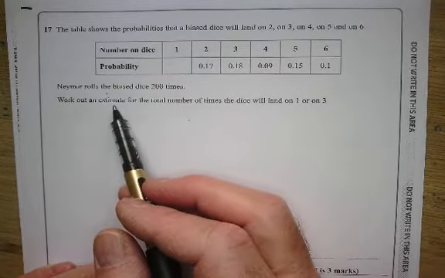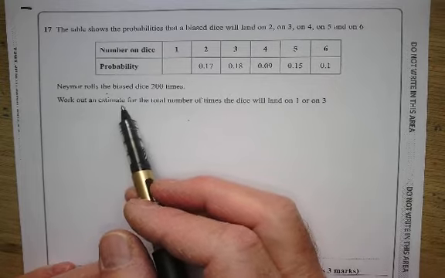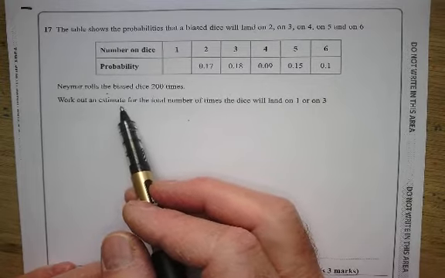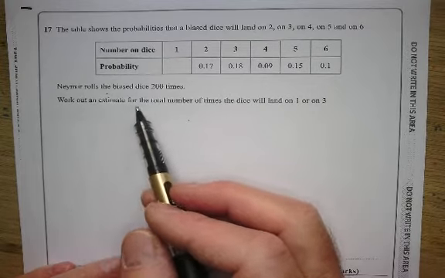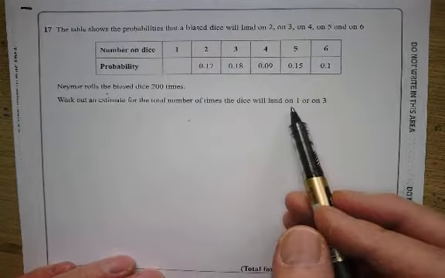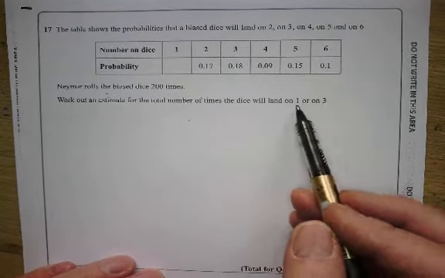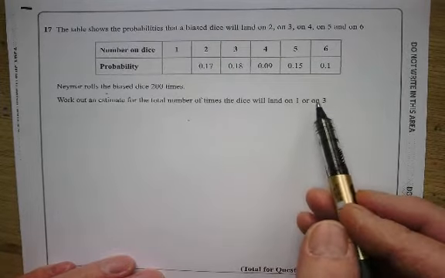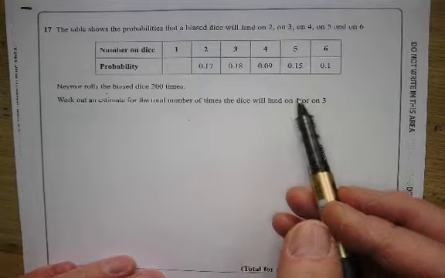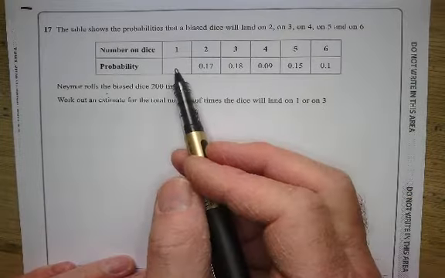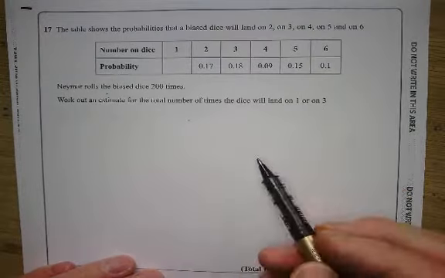It's an estimate because we don't know exactly. We need to have lots and lots of numbers for that. Estimate for the total number of times it will land on a 1 or a 3. So this is success. A 1 or a 3 means success. But I don't know what the probability of it landing on a 1 is. So it's worth 3 marks.